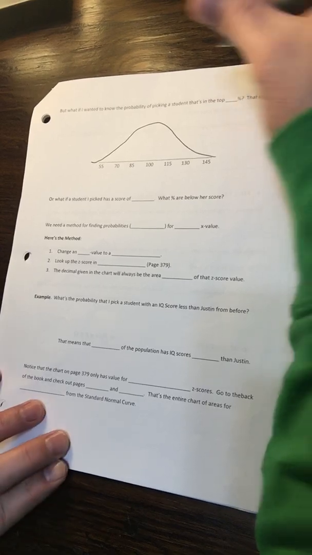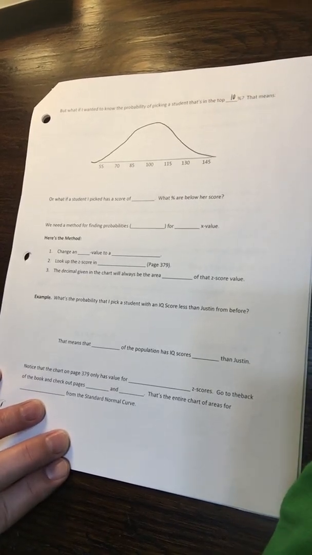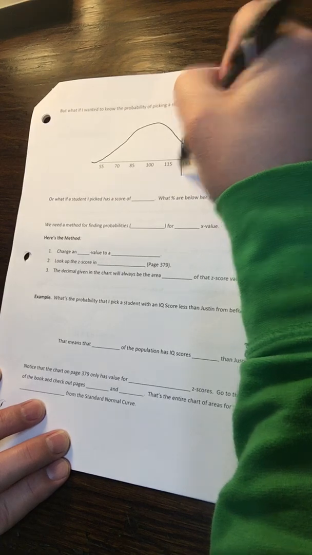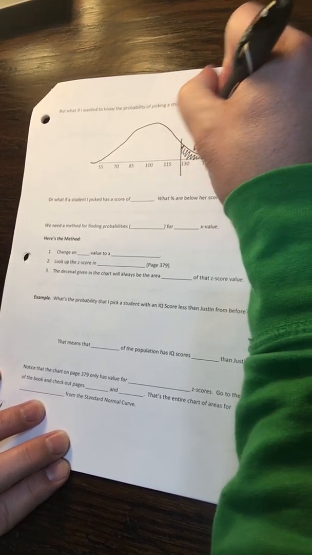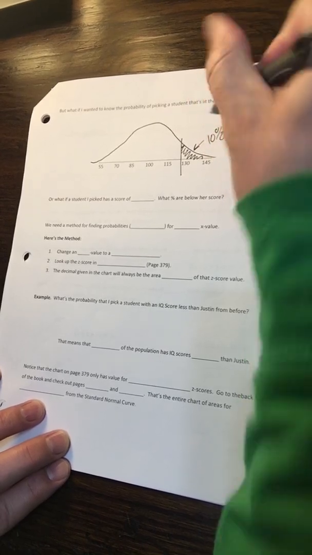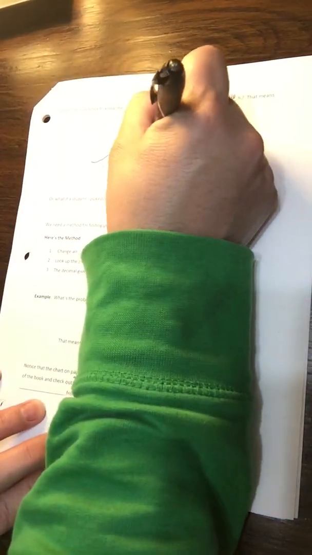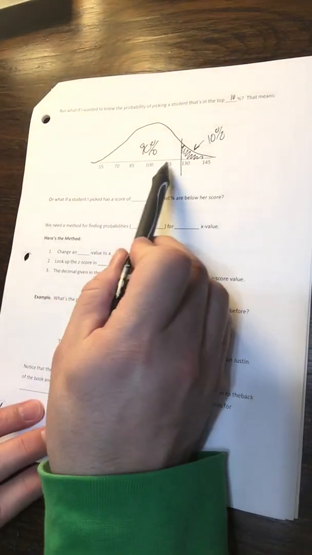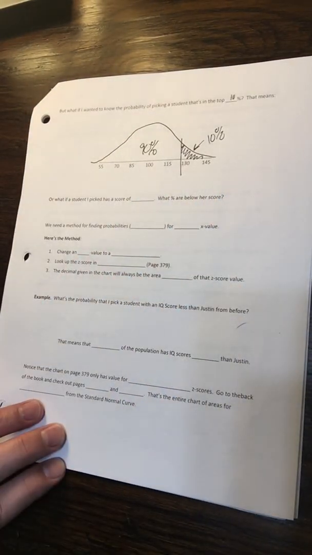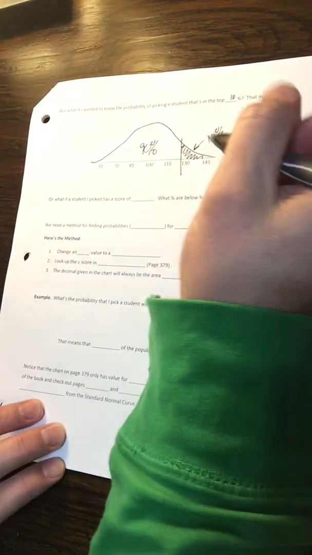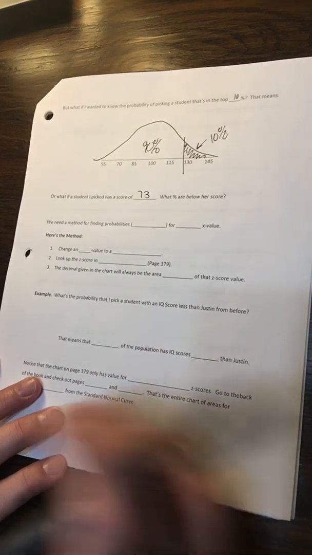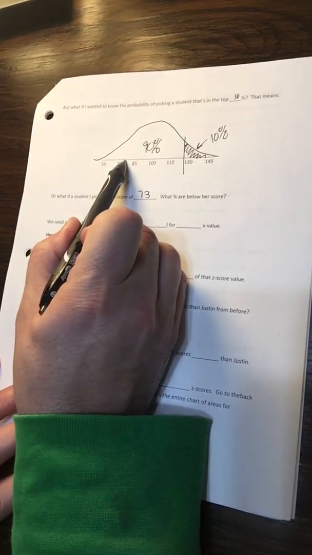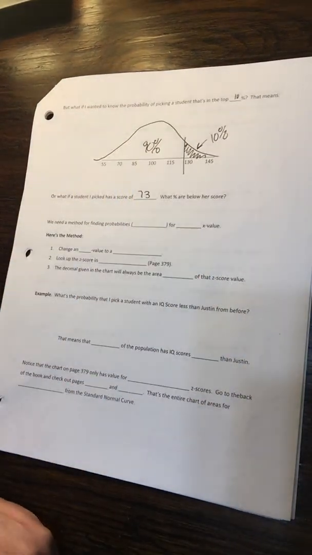So here we go. I got a normal curve. What if I want to know the probability of picking a student that's in the top 10%? Well, I'd have to find out what number makes it happen so that this little shaded area right here is 10%. And so that would make this 90%, wouldn't it? And that's not one of our numbers here. So how do I find that number is my question. Or what if I had a student that had a score of 73 and I want to know what percent is below her score? That's not one of our magic numbers either. So we could estimate right now, but we wouldn't know.